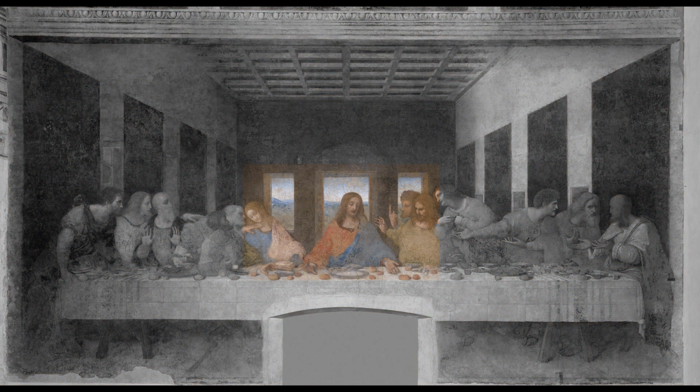Additionally, the windows and the light behind him also add that extra bit of contrast and emphasis, because it gives you something directly to look at right away. It's very bright right there. So your eye is immediately led directly to the center.